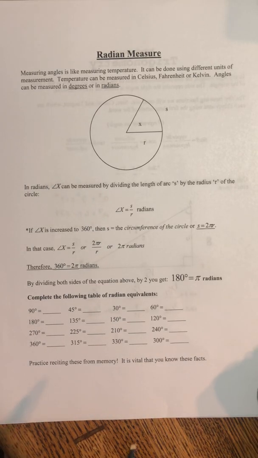So, right now, if I asked you to picture a 60-degree angle, you could probably have a pretty good idea of what that looks like in your mind. But if I ask you to picture a 2 radian angle, you wouldn't know what that looks like. Hopefully, you'll get a sense for that though, okay?